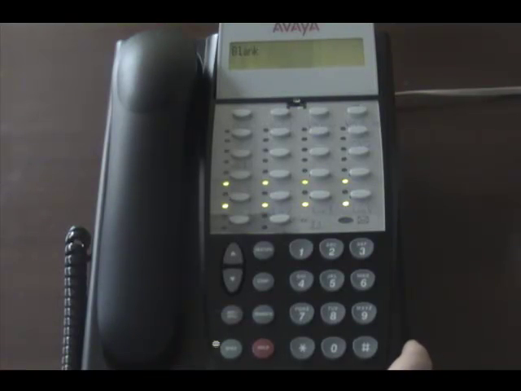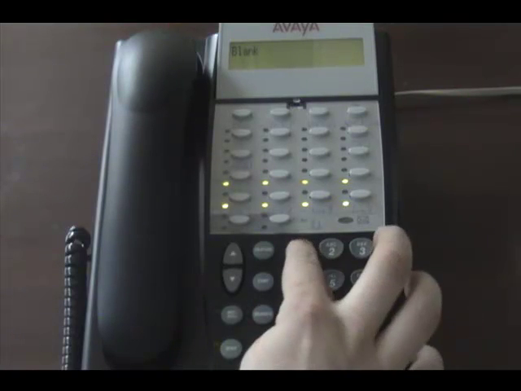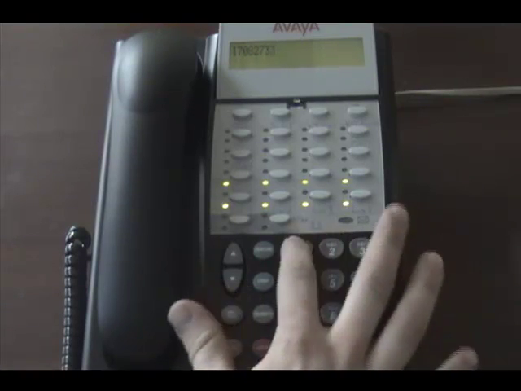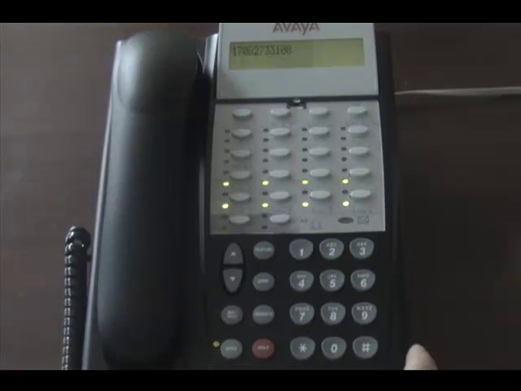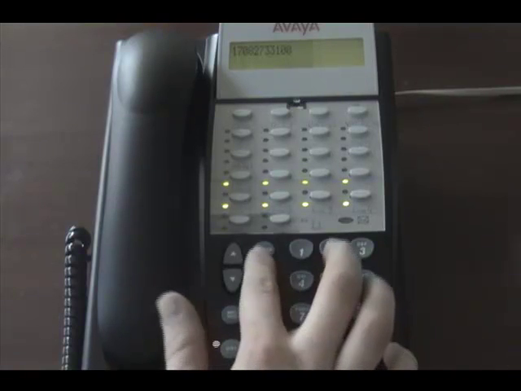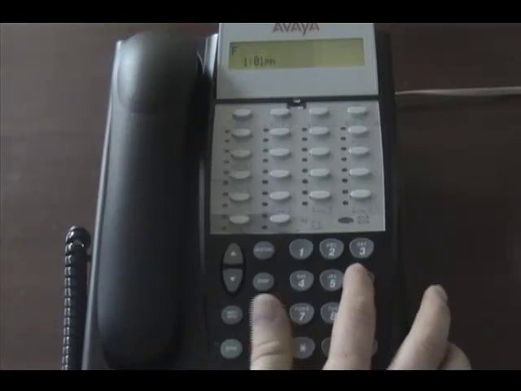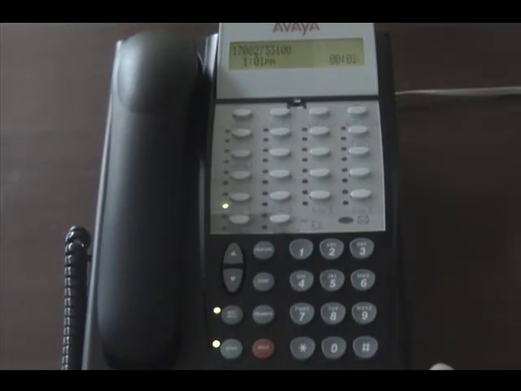I want to program this to dial our XGlutel service, or our XGlutel main number. I would dial 1-708-273-3100, and now that's saved. So if I hit Feature 00 to exit out of programming. Now to use that speed dial, I can hit Feature 600, and that will dial our XGlutel main number.